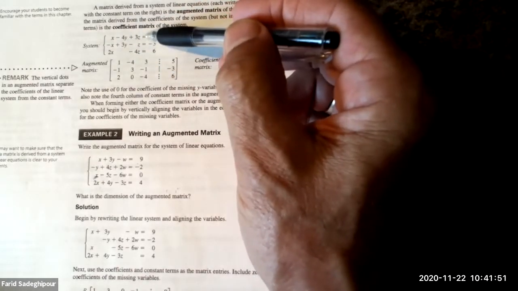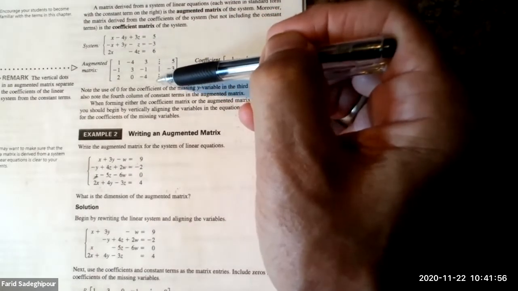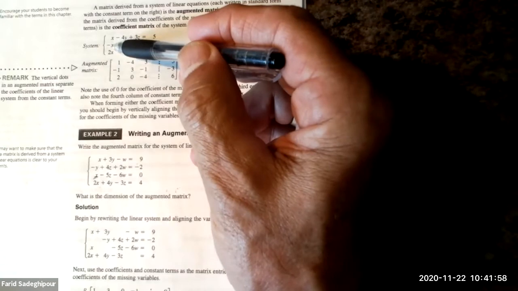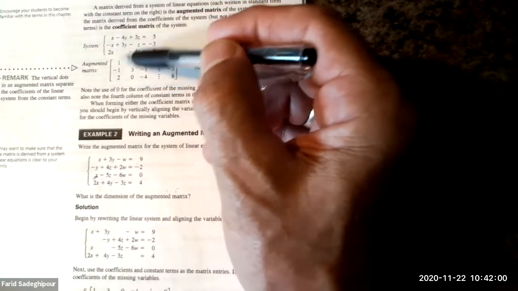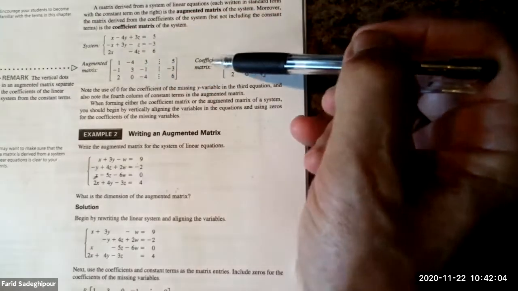And the numbers on the right side of the equation, you list them all here, and you put this broken line here. So what's the number sitting next to x? -1. Y is 3, -1, and -3, and so on.